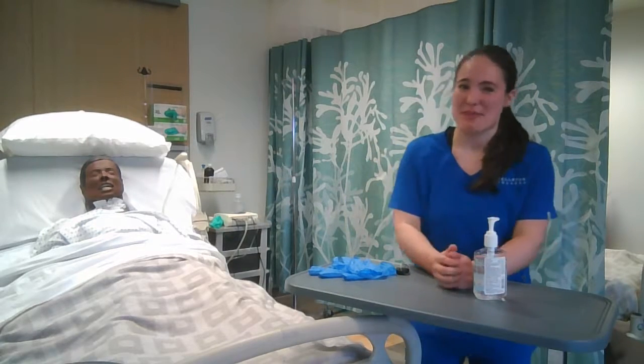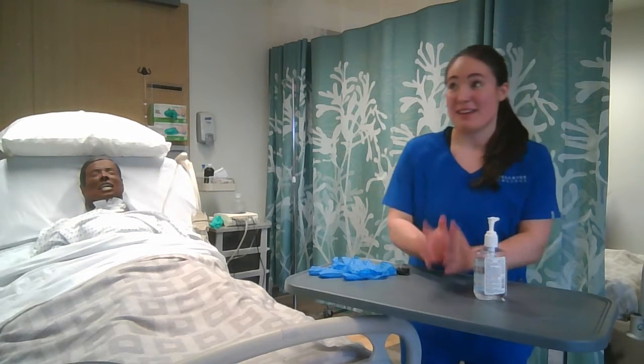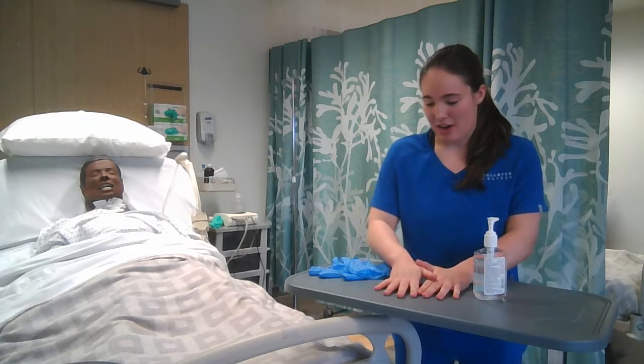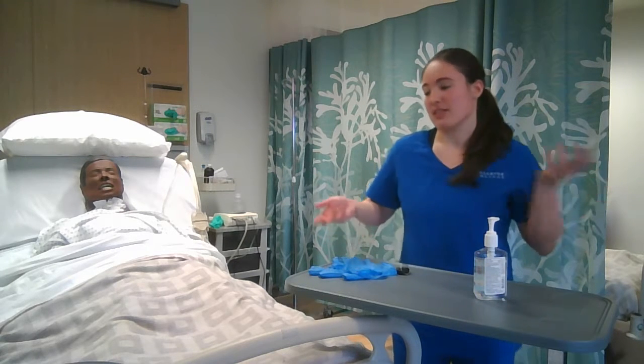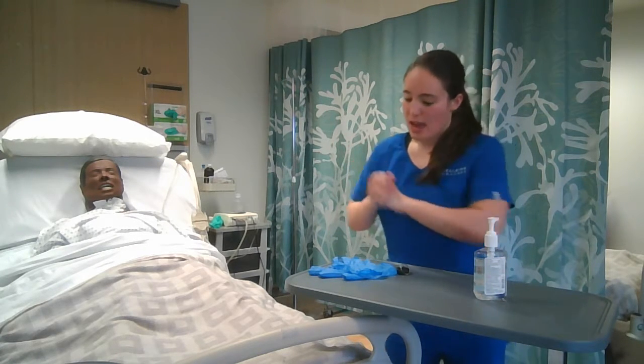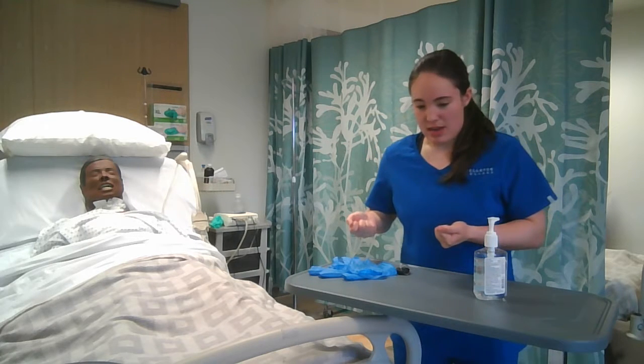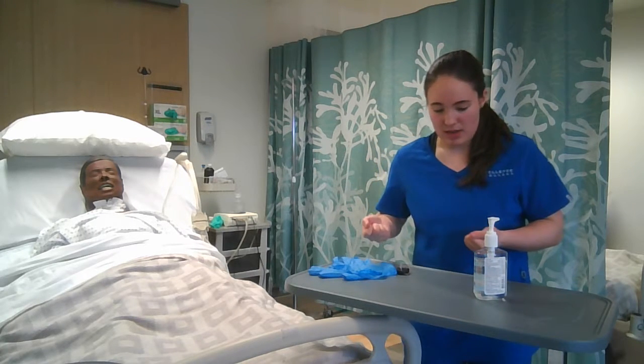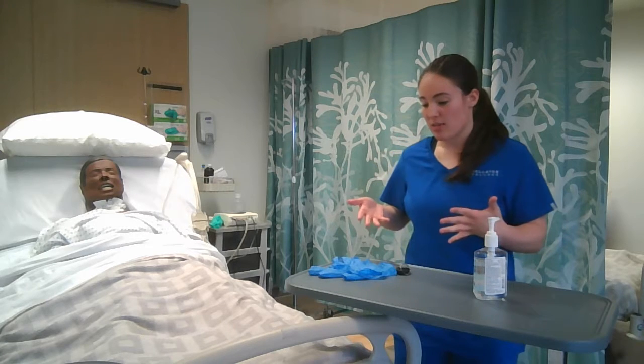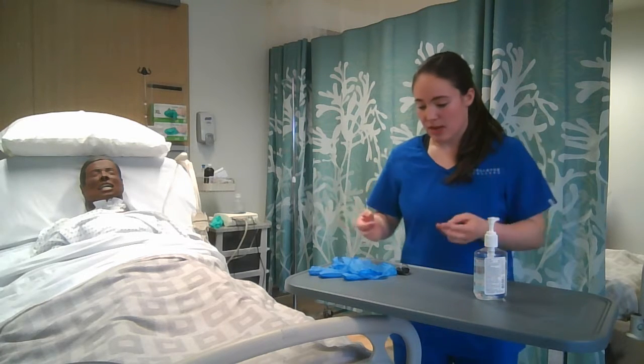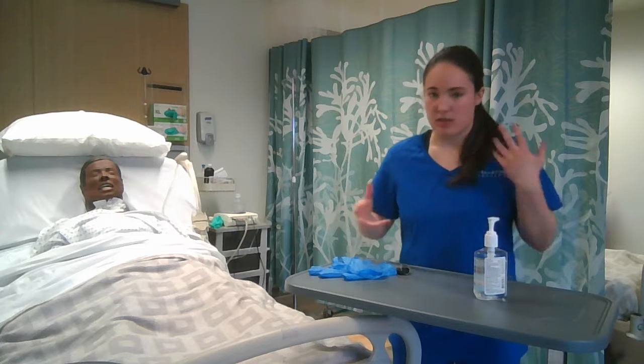All right, so today I'm going to be administering an ophthalmic medication. I'm in the med room right now, so the first thing I'm going to do is wash my hands. I have my MAR sheet in front of me, and I'm going to be comparing my medication to my MAR sheet, making sure I have the right patient, the right medication, the right dose, the right route, and it is the right time.